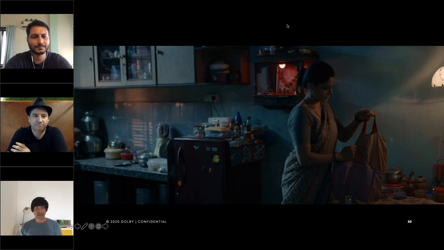So nevertheless, we heard all about the beauty of HDR. We can still retain lots of detail in the shadow regions, but still have those highly lit practicals present.